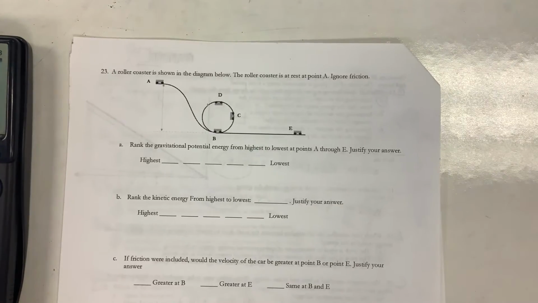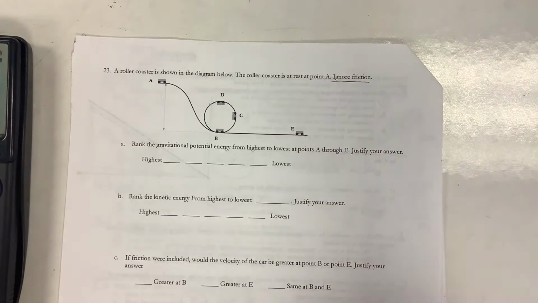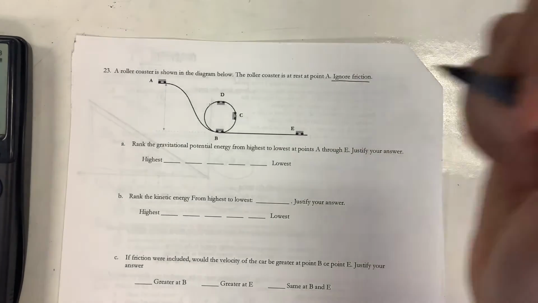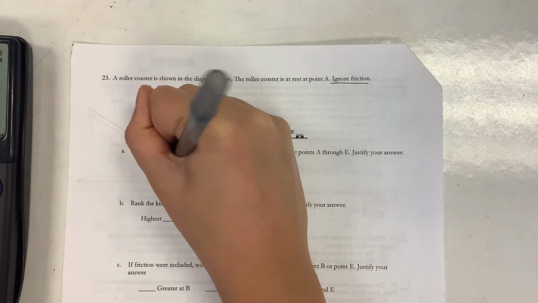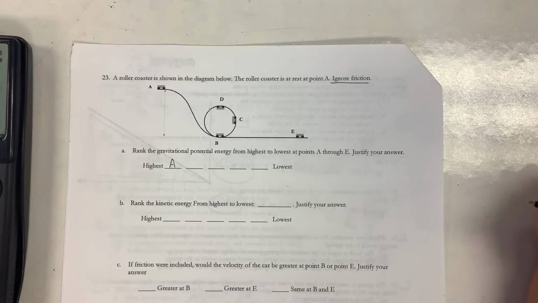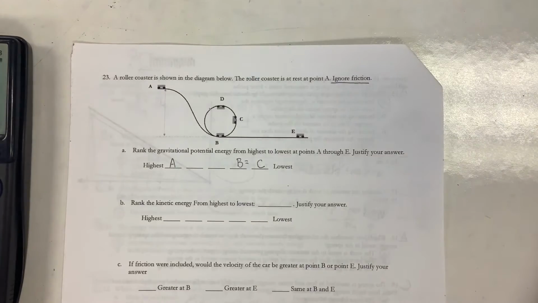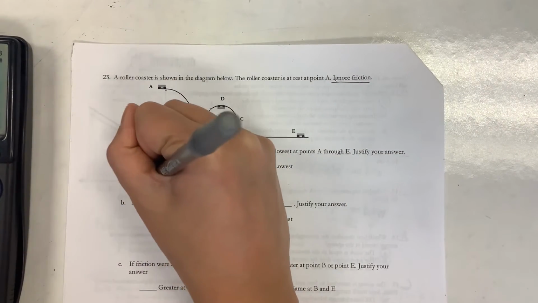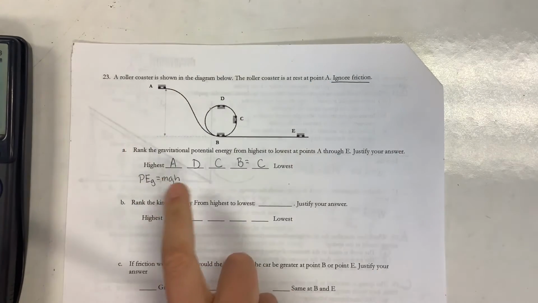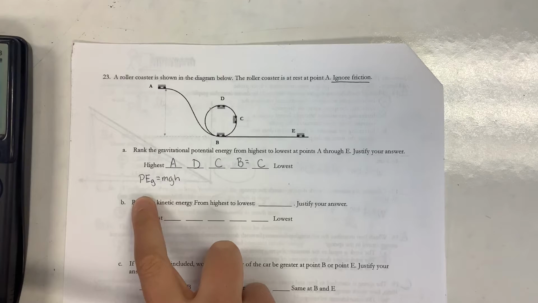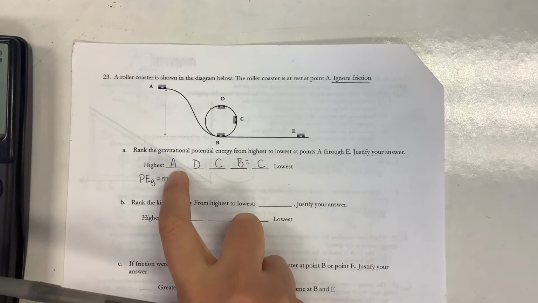Roller coaster. Let's say that this is frictionless. This is a conservation of energy problem. There is no work done at any point during this roller coaster ride. So at A, it would have all the gravitational potential energy. At B and E, it would have no gravitational potential energy. C is a little bit higher, so a little more energy than D. Gravitational potential energy is based on height. This equation says if there's more height, there's more PEG. So A has all gravitational potential energy.